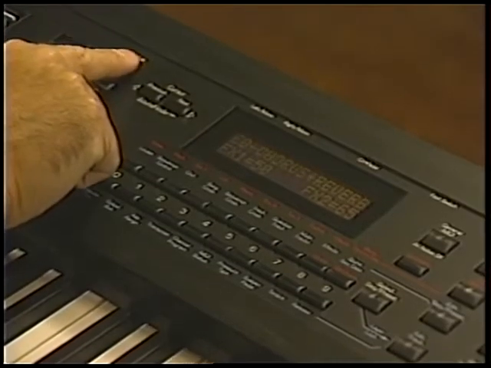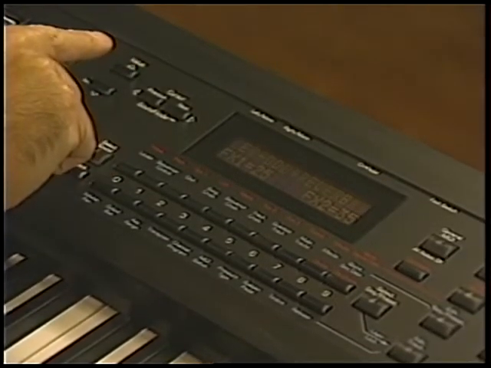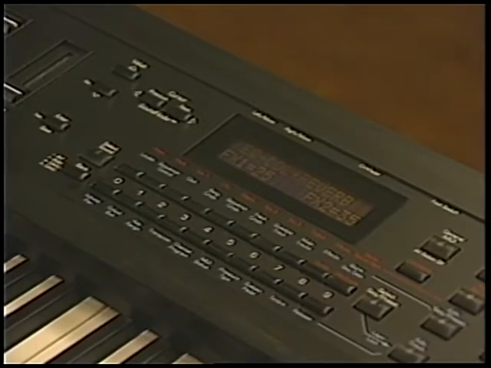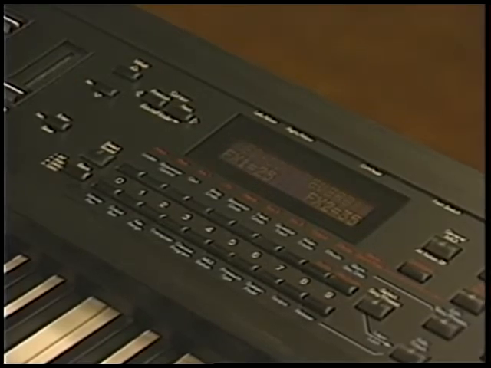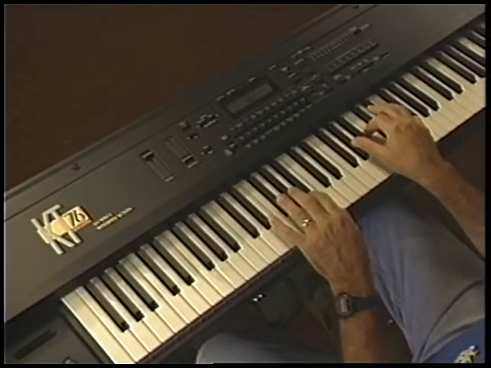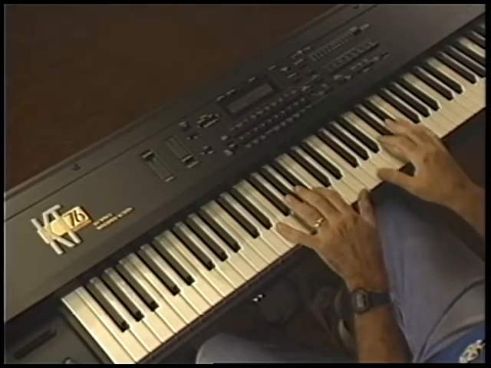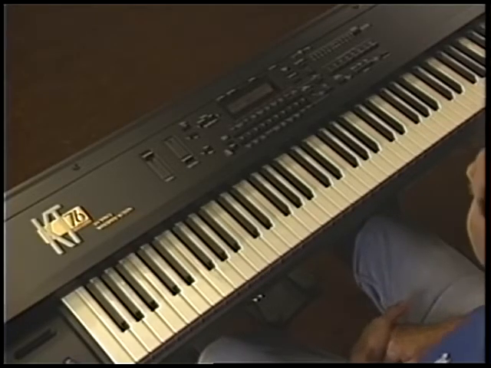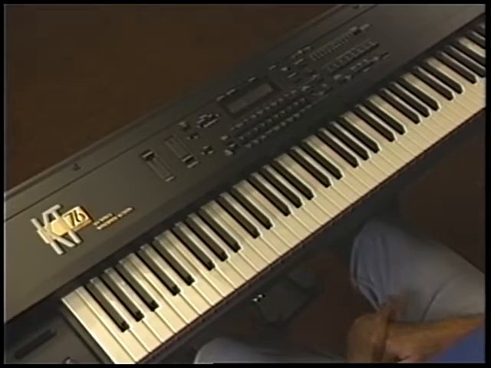A new display appears with the words EQ, DDL, Reverb slowly flashing. Play a few keys on the keyboard. Can you hear how much richer and bigger the tutorial sound has become? That's because we've changed its effect.